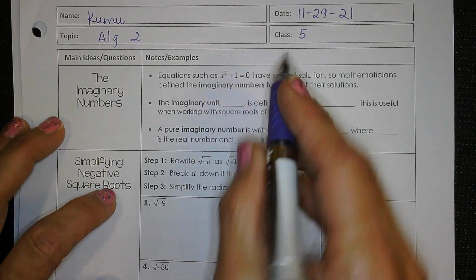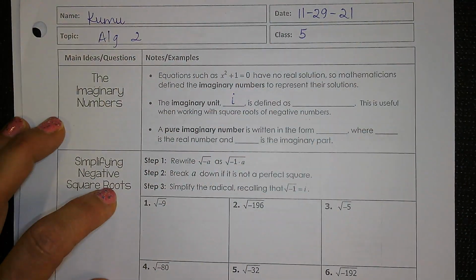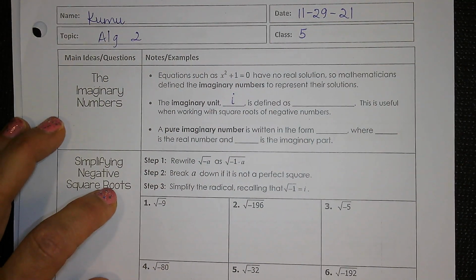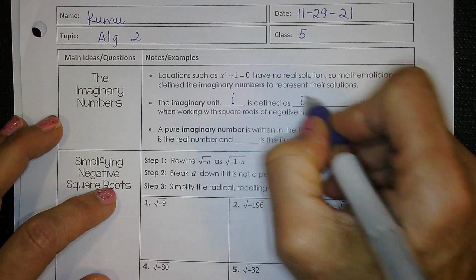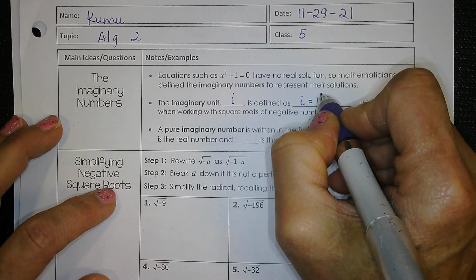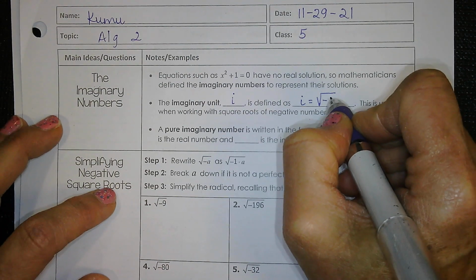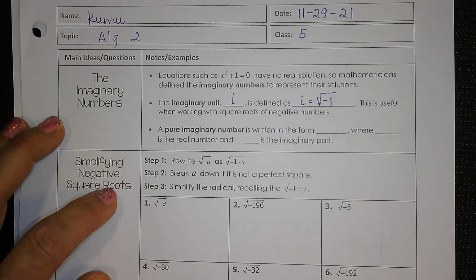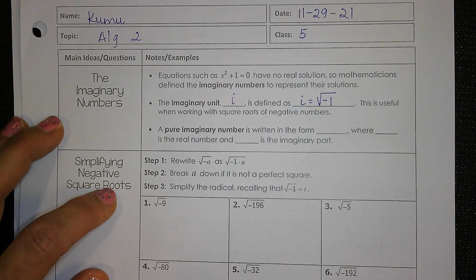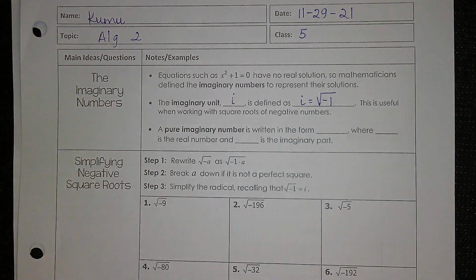The imaginary unit, i, is defined as i equals the square root of -1. This is useful when working with square roots of negative numbers. So this is our definition. We're going to call it that, and so whenever you use the letter i, you mean the square root of -1.